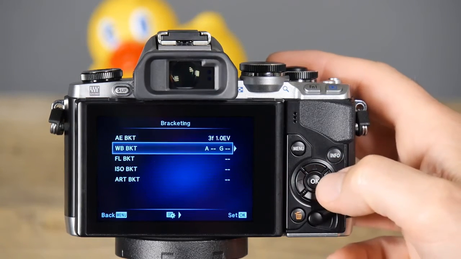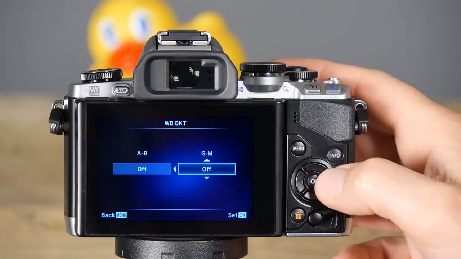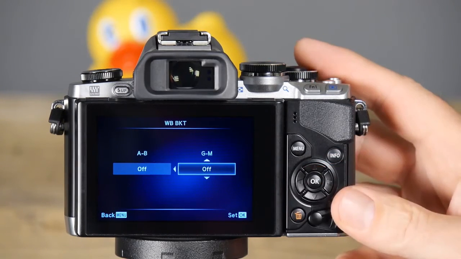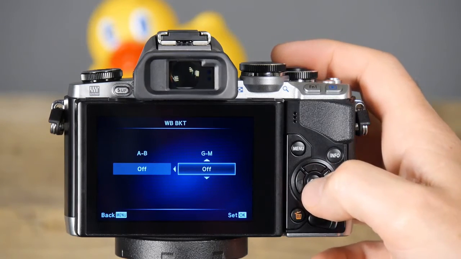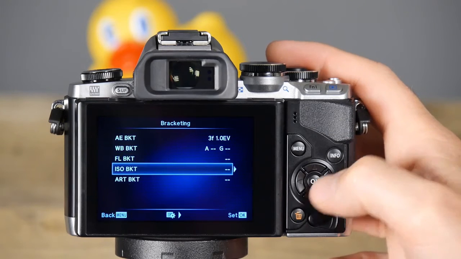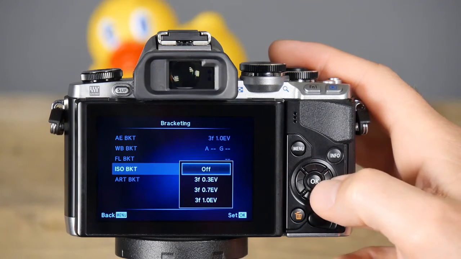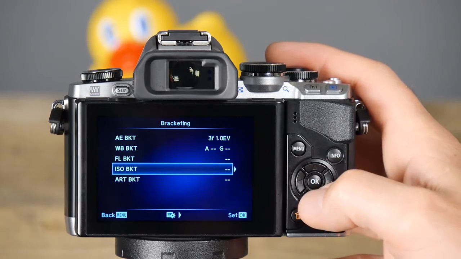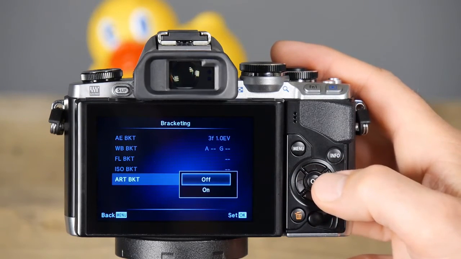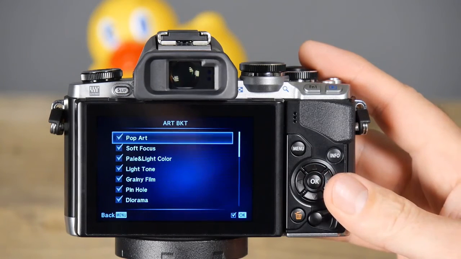For white balance, you can choose to bracket the amber and blue tones, or you can choose the green and magenta tones with 3 frames and up to 6 steps of variation. For flash level and ISO, you can bracket 3 frames with 1/3 to 1 full step of variation. For art bracketing, you'll first need to select On and press the right arrow button. Here you can choose which art filters and picture modes you'd like to be bracketed.